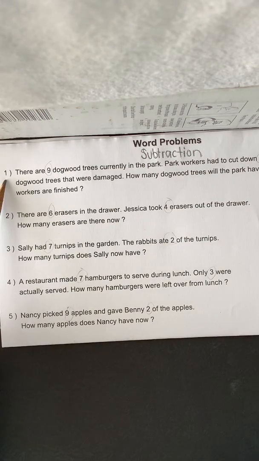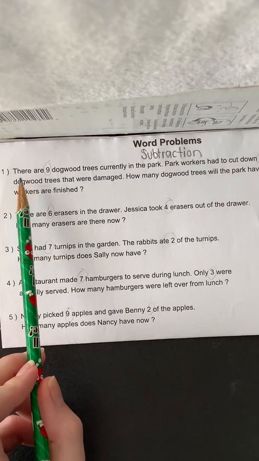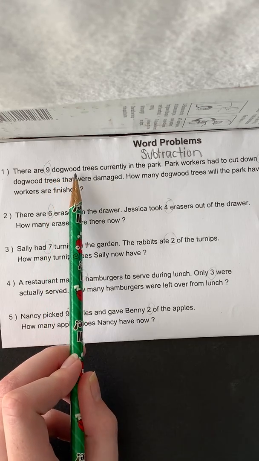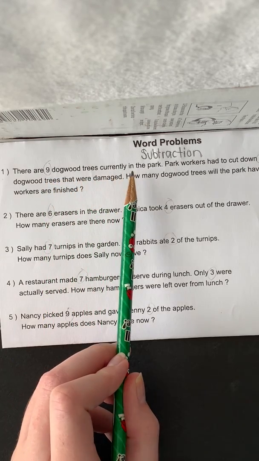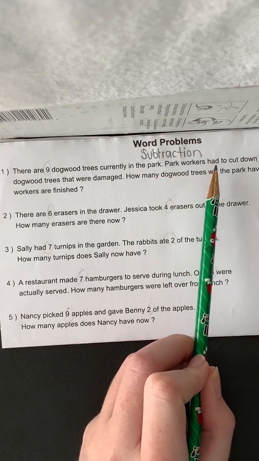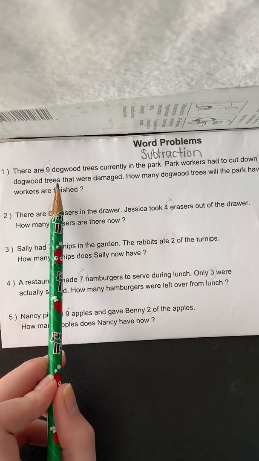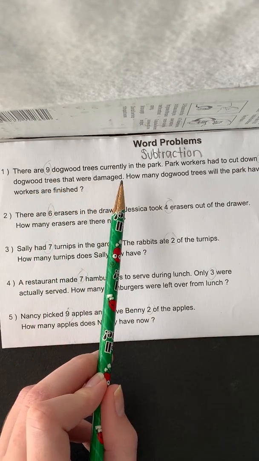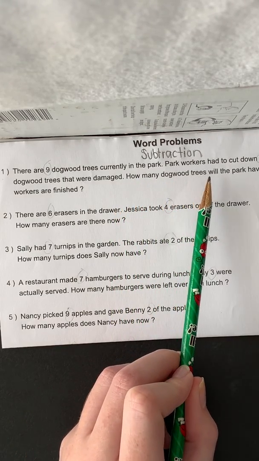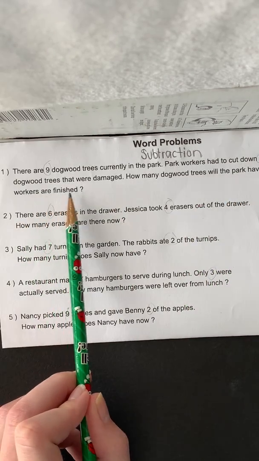I'm looking at number 1. First, I'm going to read the word problem. There are 9 dogwood trees currently in the park. Park workers had to cut down 2 dogwood trees that were damaged. How many dogwood trees will the park have when the workers are finished?